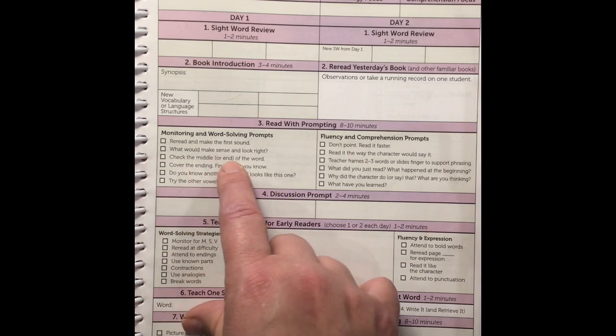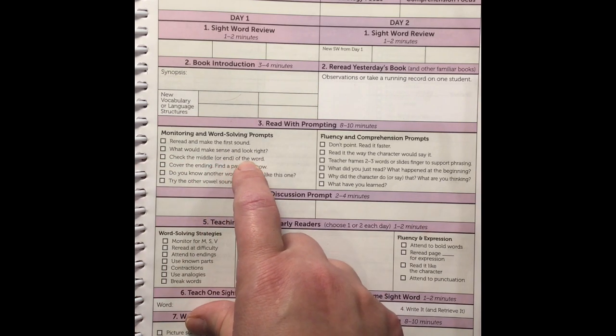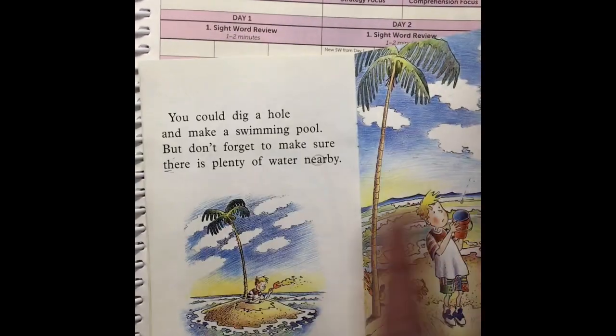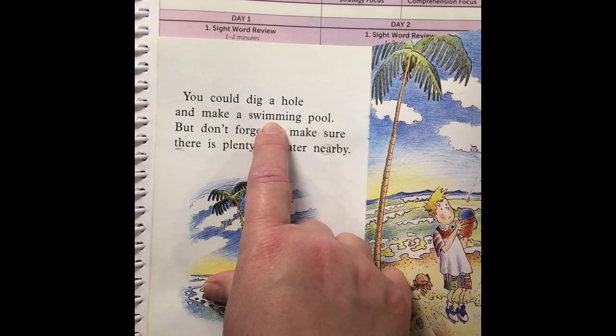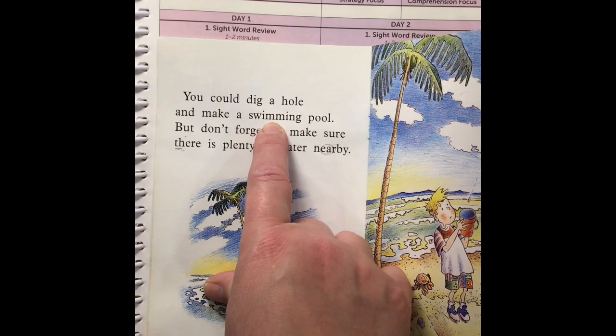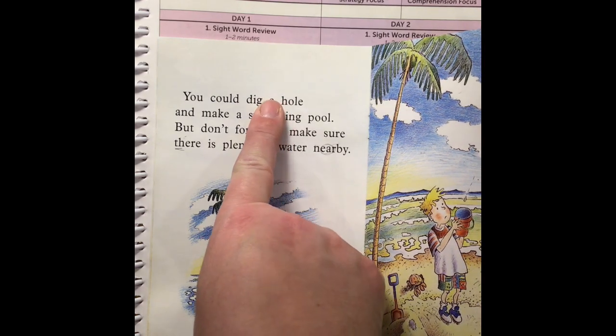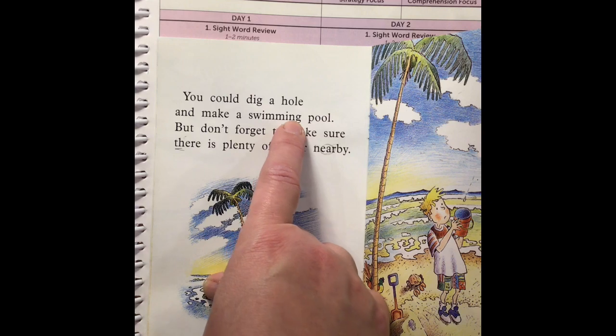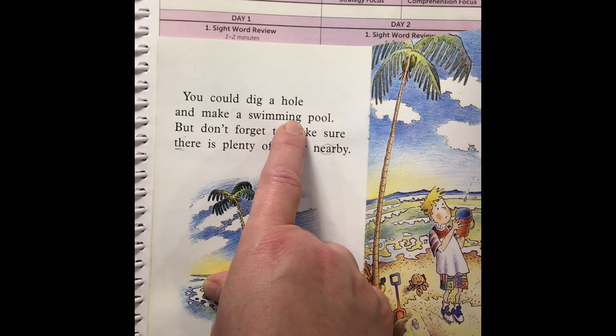Now this is very much more specific than saying sound it out. So if a child was struggling on this text and they said swim for swimming, then I might say, check the ending. Now this only works if kiddos know this particular phonics feature, so that's why we keep teaching these phonics features.